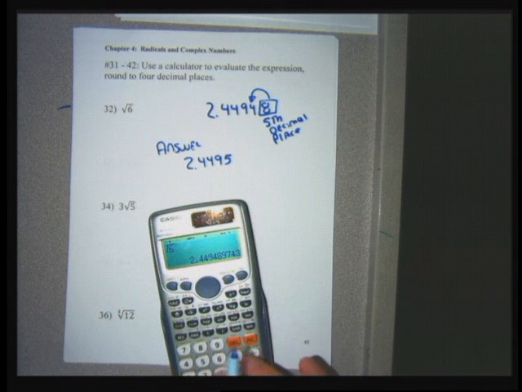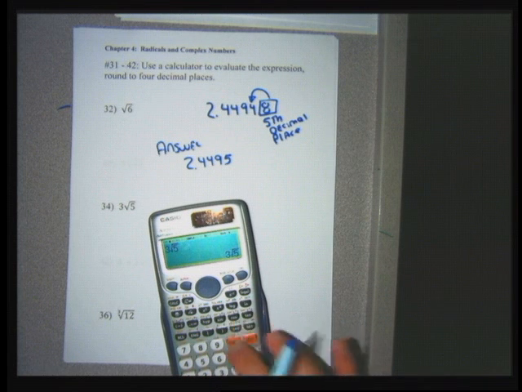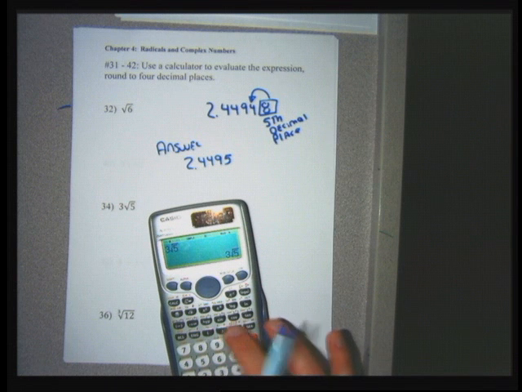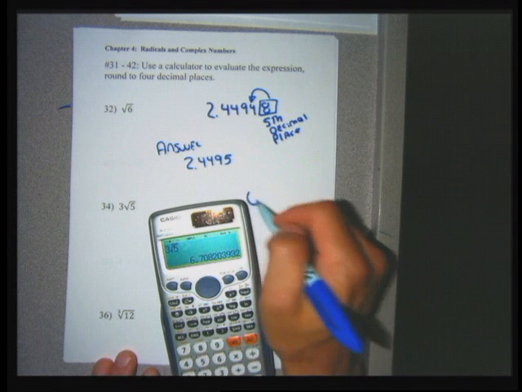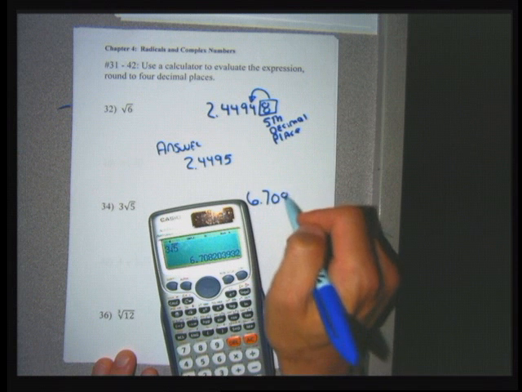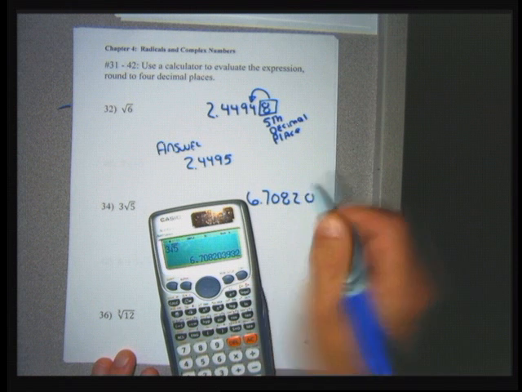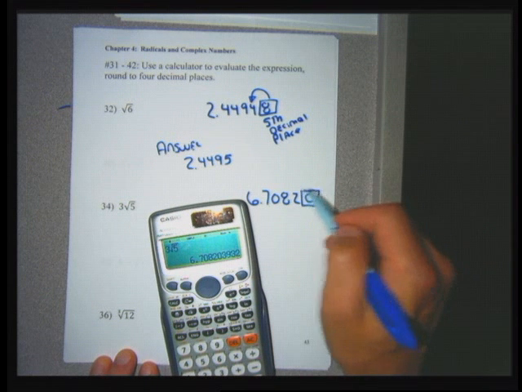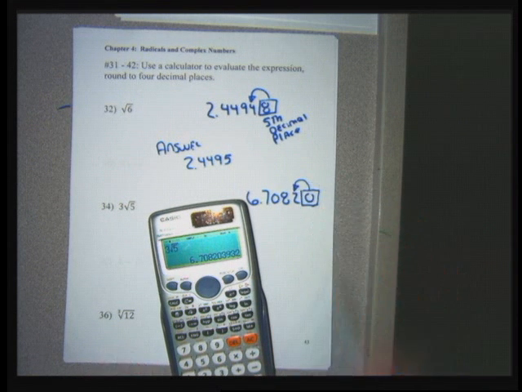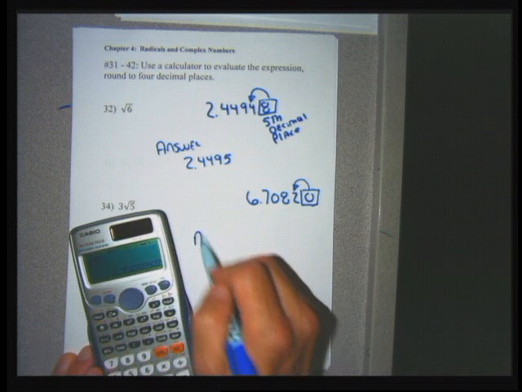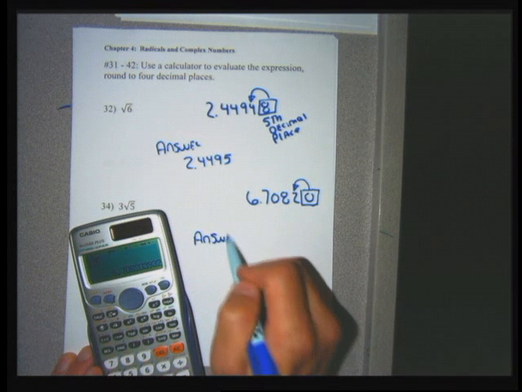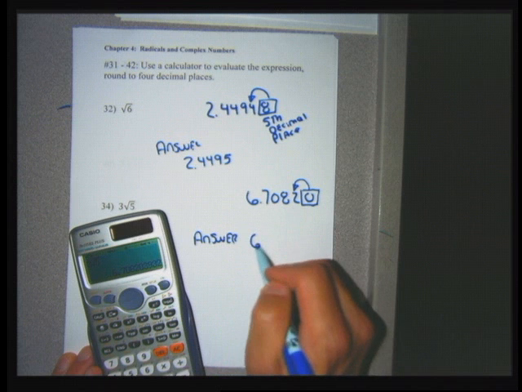The next one I'm going to do is 3 square root of 5. My calculator is going to produce another 3 square root of 5, so I hit the SD button right above the delete key, next to the right parenthesis, and I get 6.70820. Again, I look at the number in the 5th decimal place. If it's 5 or bigger, I round the number in the 4th decimal place up. If it's 4 or smaller, I leave it alone. So I'm not going to round up that 2, because the number after the 2 isn't big enough to force it to round up.